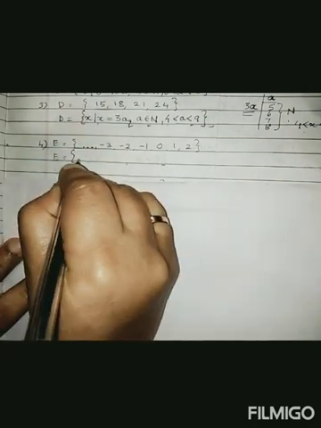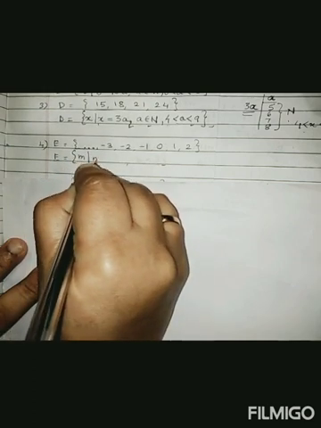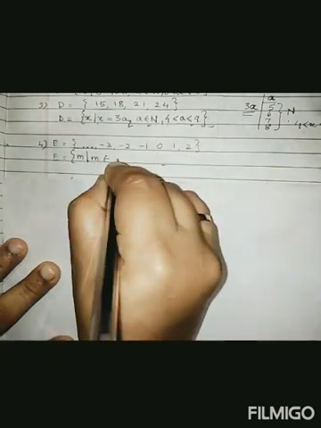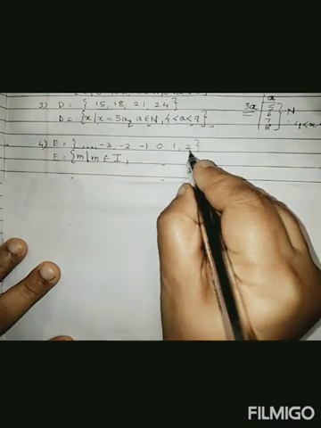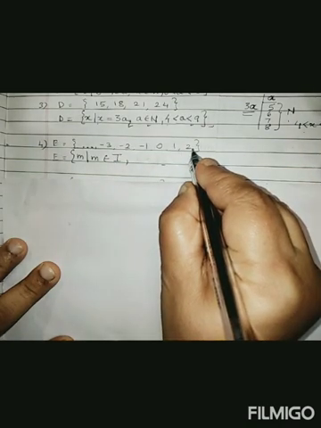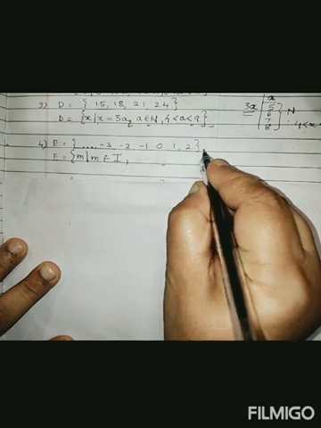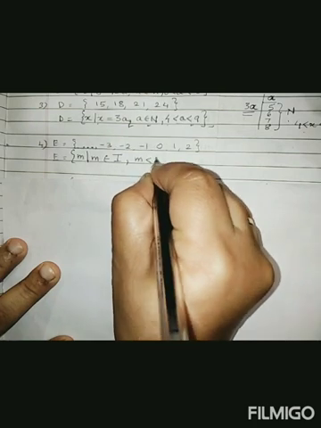So E is a set of all m such that m belongs to which set of numbers is this? Integers. Again, we have to see the limit. These integers are less than 3. So m is less than 3.